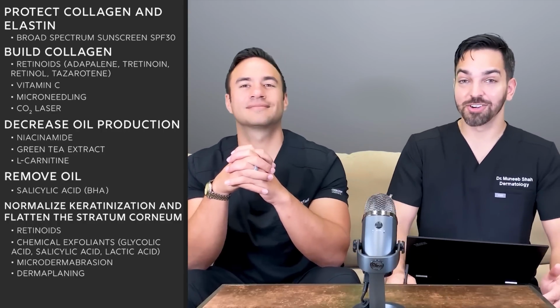So let's put together a routine over time. The key here is we have to caveat that this routine is going to treat a lot of different things, not just minimize your pores, because these ingredients we mentioned have so many other benefits. Ultimately you can stick to this routine and it will slowly minimize your pores over months, and you'll notice an improvement to give you that glass skin, dewy skin appearance.